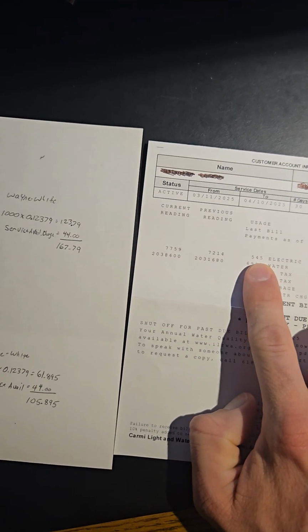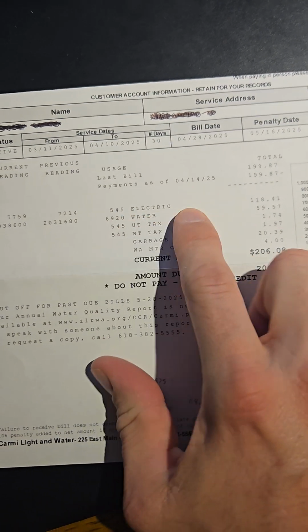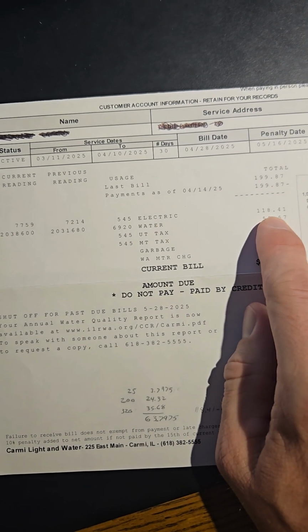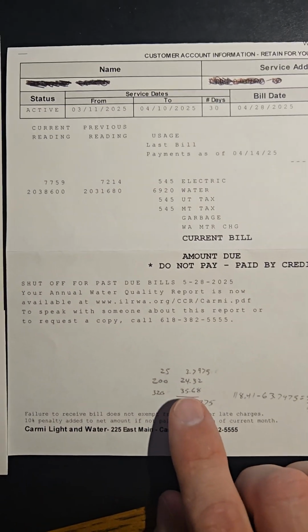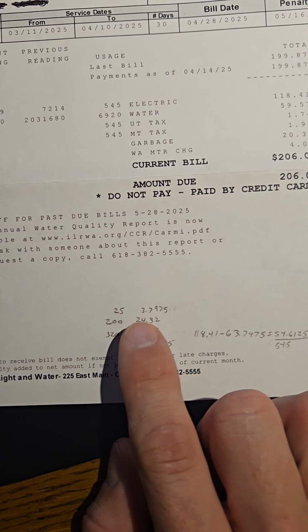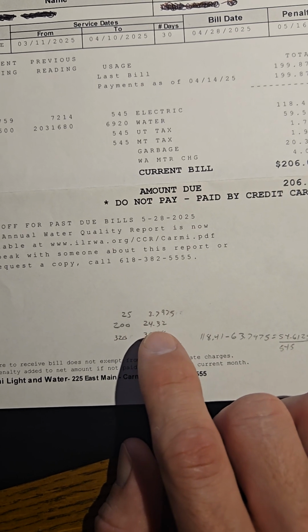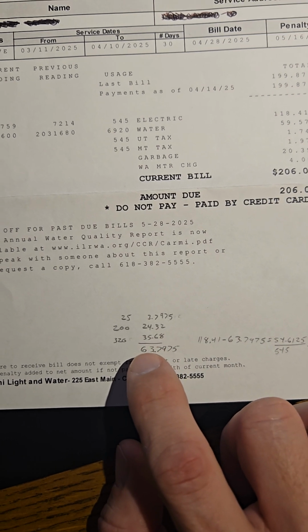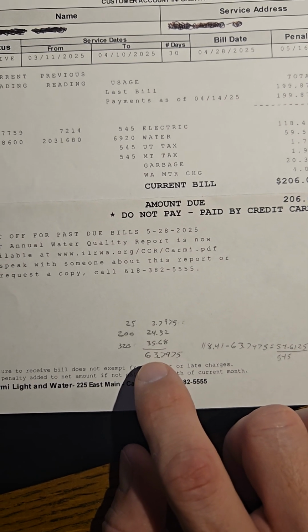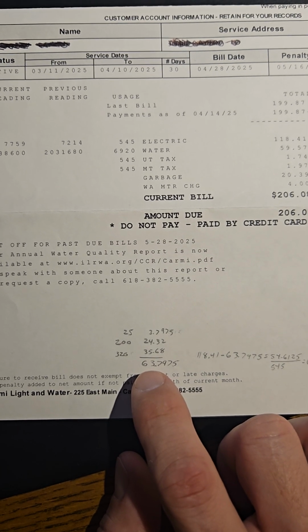I used 545 kilowatt hours. My electricity cost was $118.41. Based on the rates, the first 25 kilowatts was $3.79. The next 200 were 24. The next 320 kilowatts were 35. That came up to $63. That was the cost to provide us electricity however long ago that those E2 rates were set up.